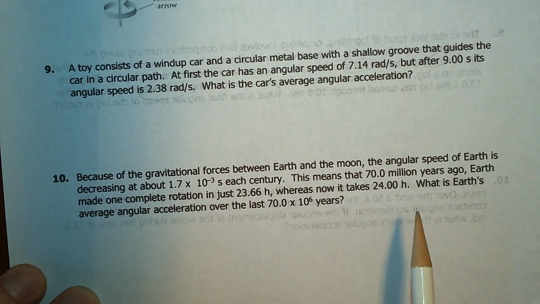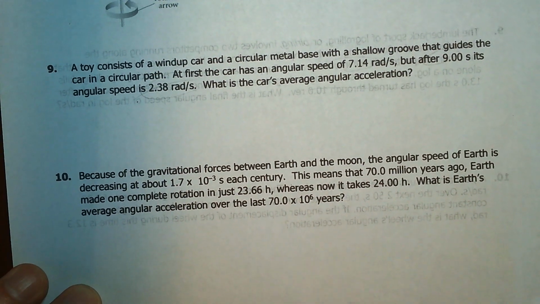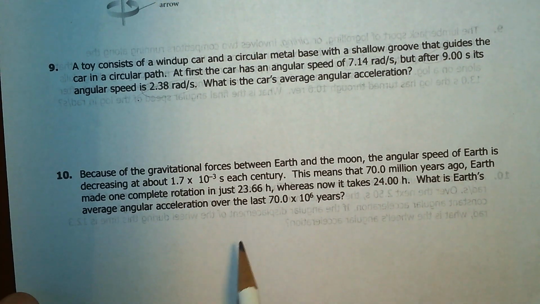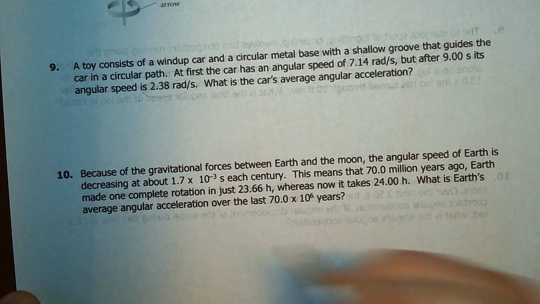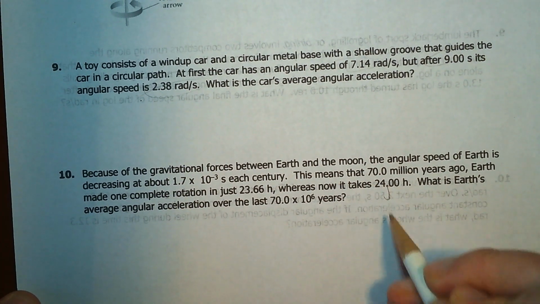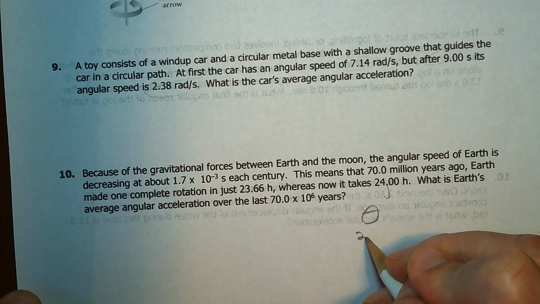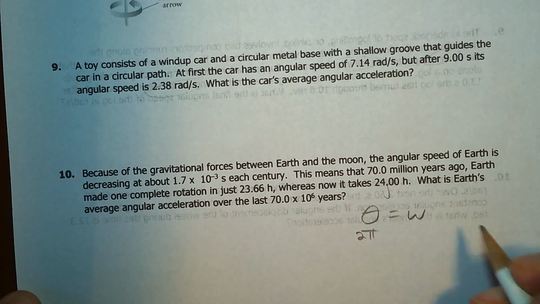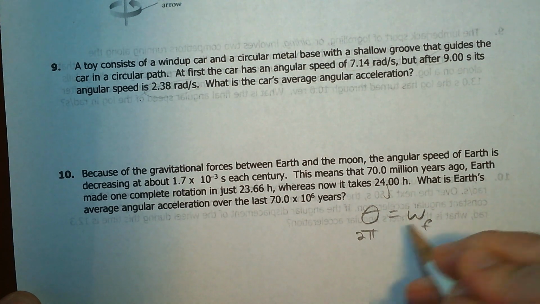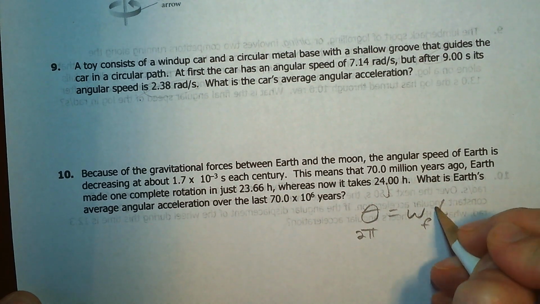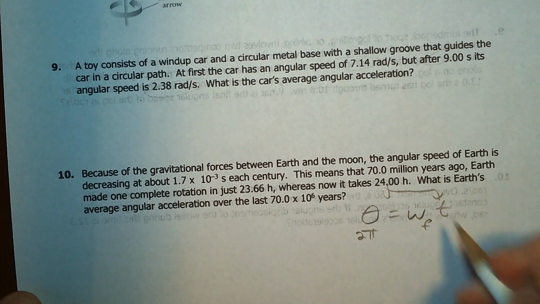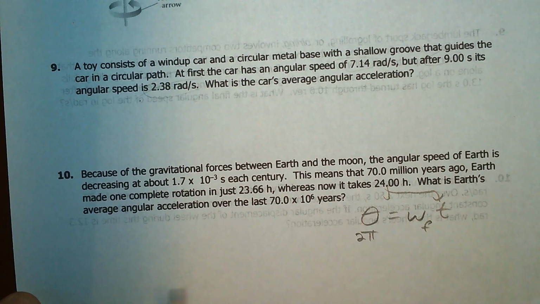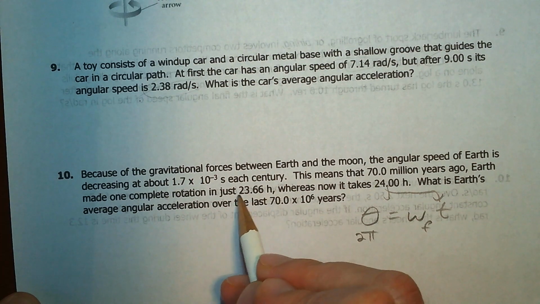Okay, so for this, I think what we want to do is find the two speeds of Earth. Now, if I want to find the speed now, the 24-hour one, the angular distance we spin through is 2 pi radians. This will be, by the way, the final angular speed for Earth. And this time we had to convert into seconds. And so we can figure out what the speed is now. And then we can do it 70 million years ago.